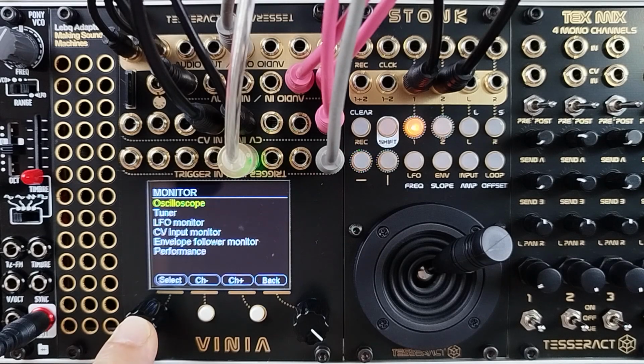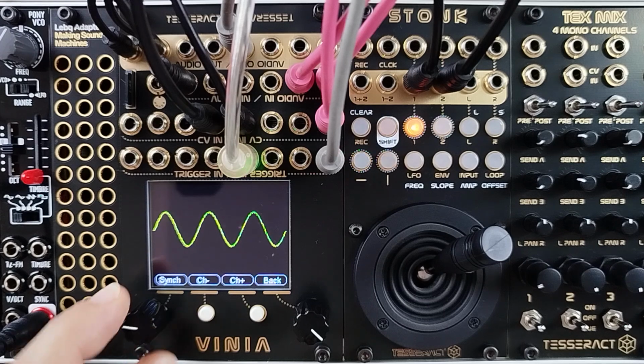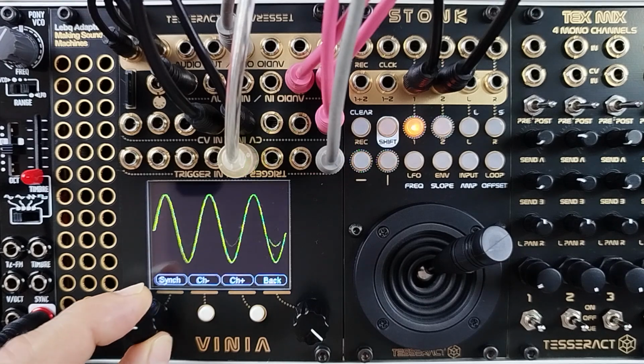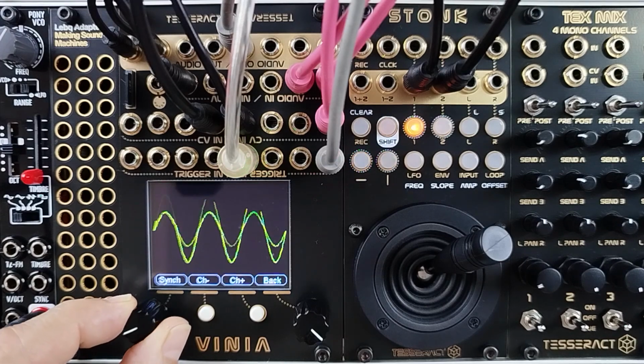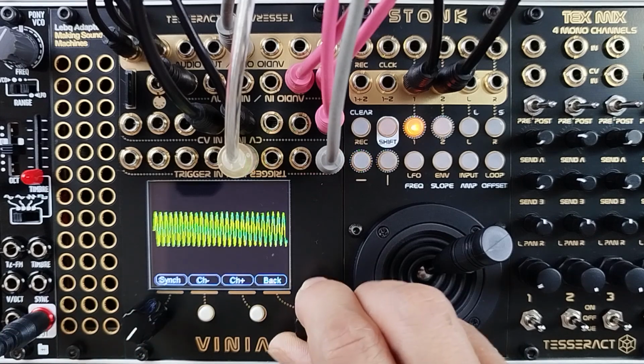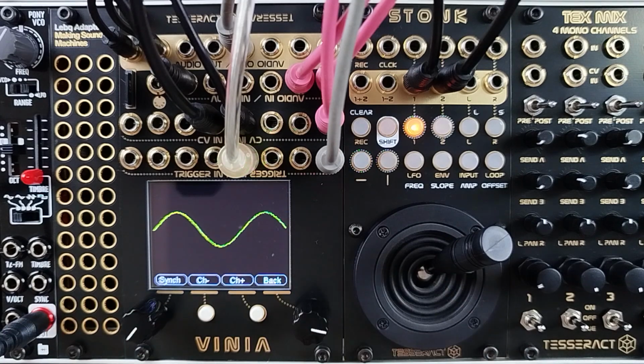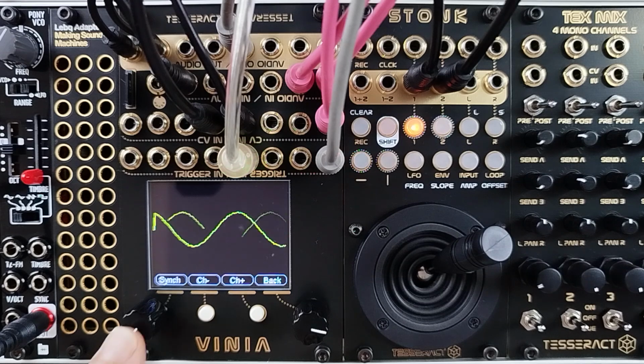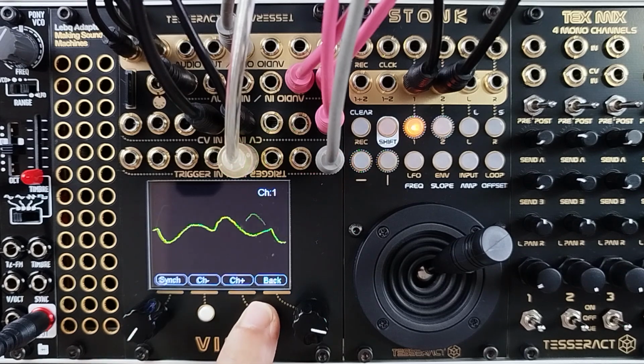Monitor is the section where we have the oscilloscope, the left encoder is the vertical zoom, and the right one is the horizontal zoom. Clicking the left encoder will turn the trigger detection on and off. And of course, we can inspect any channel by using the push buttons.